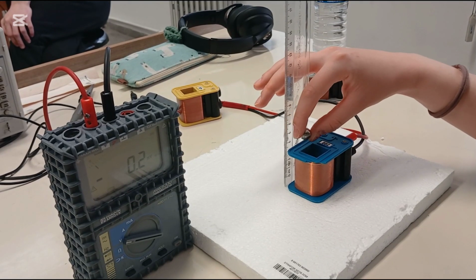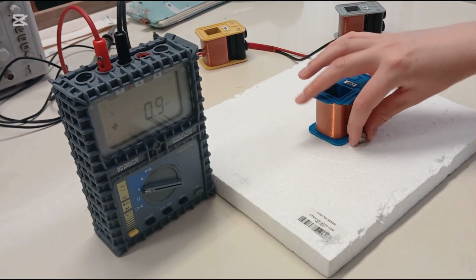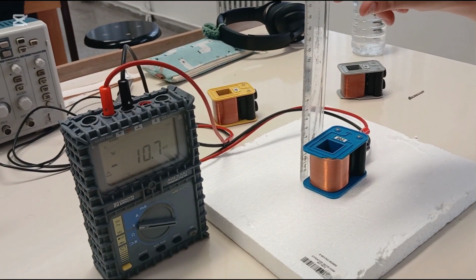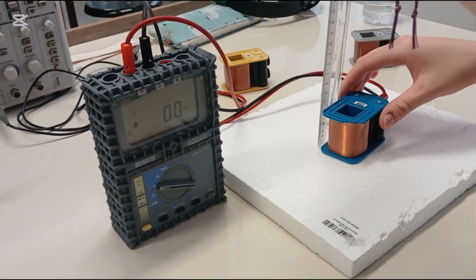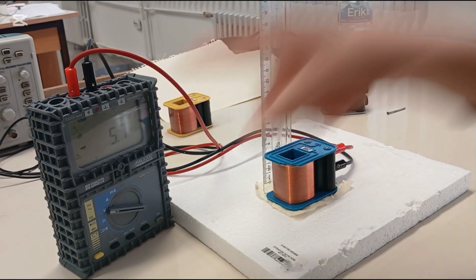Now I'm going to show the second part of the experiment. In this part, I'm dropping the magnet in the same number of turns all the time, but with different heights. First I did it with 5 centimeters, and then 10 centimeters, and then 15 centimeters. Now I will proceed with the datasheet.